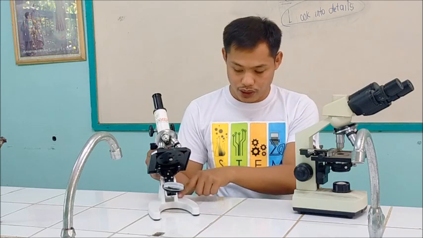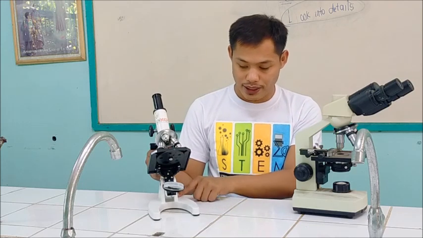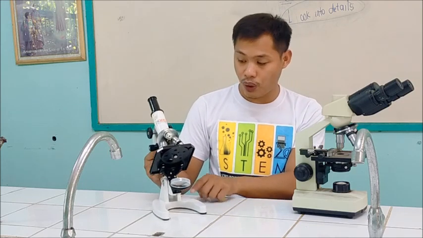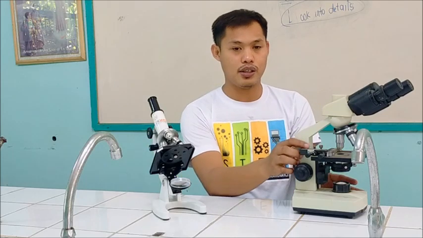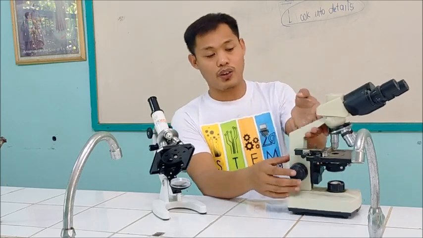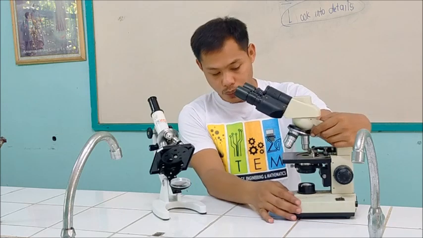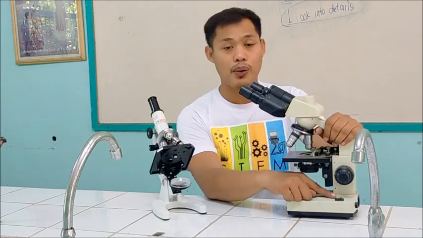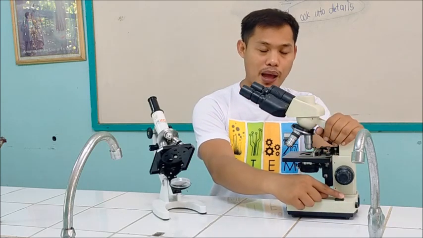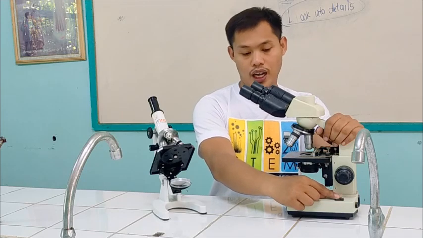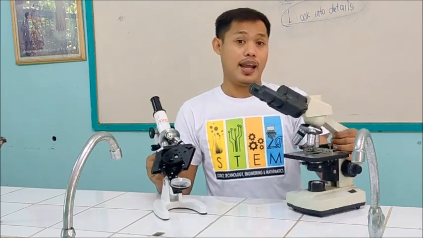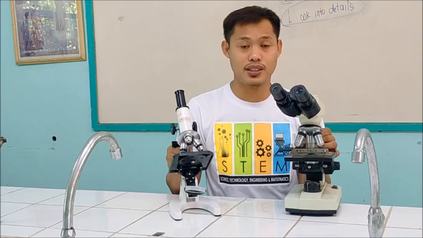We also have the base. The base holds the totality of the microscope. For our binocular microscope, we also have the power switch, power off and on. And that's the function and the parts of the microscope.